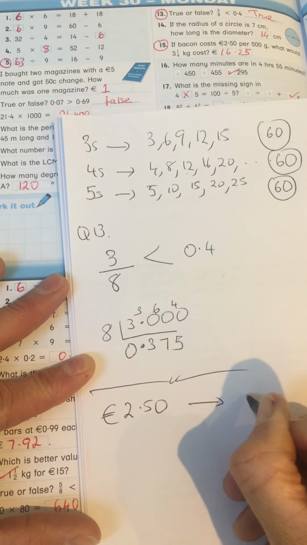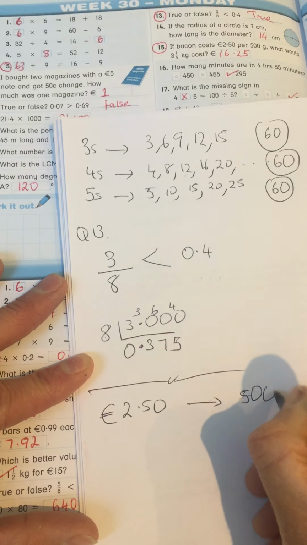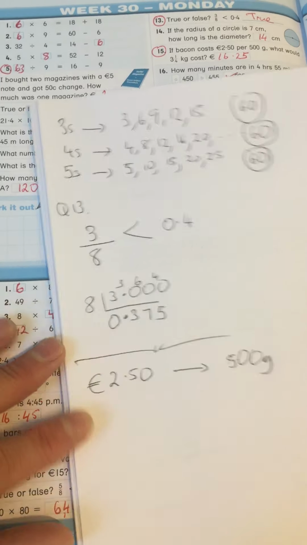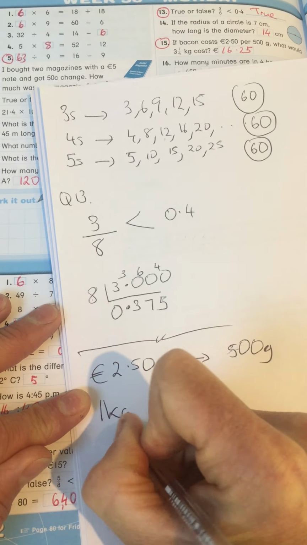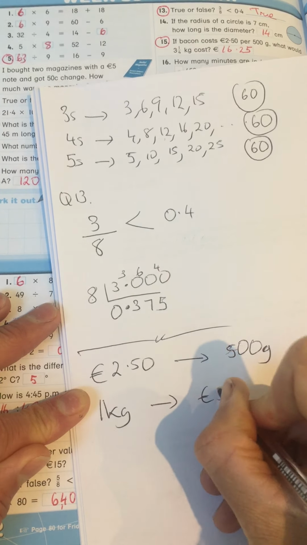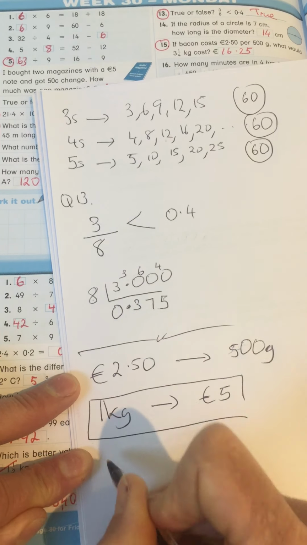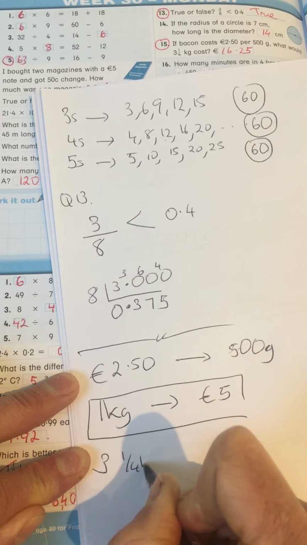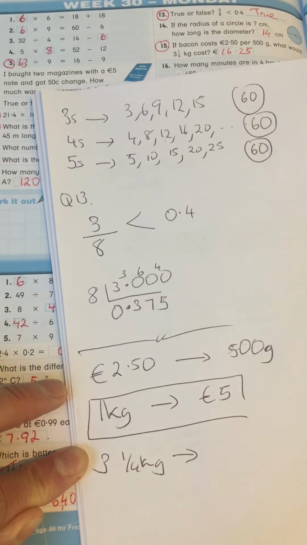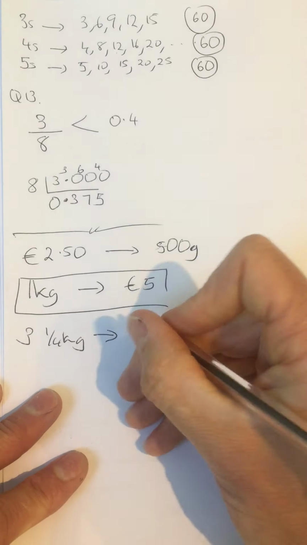€2.50 per 500 grams. Okay, so 1 kilogram, which is double that, will cost me €5, and that's my unit price. Now I need to find 3¼ kilograms. Well, I know that 3 times 5 is 15.